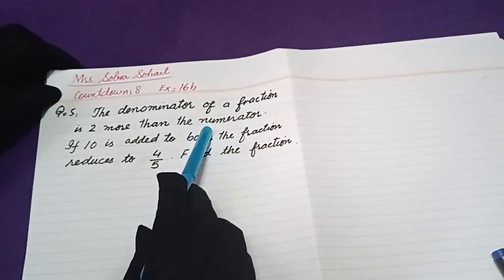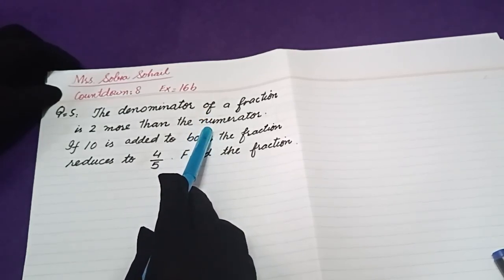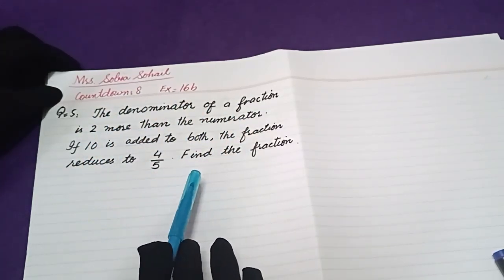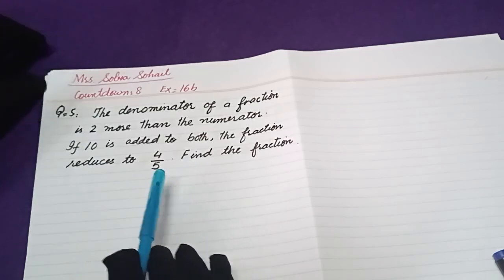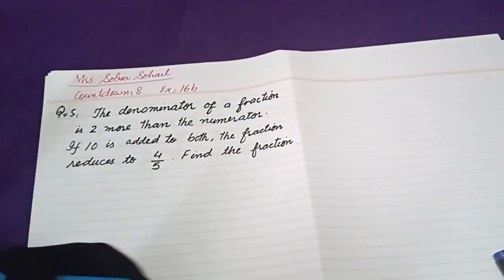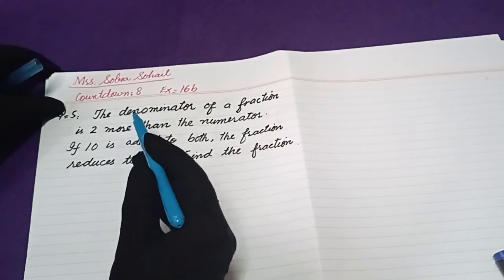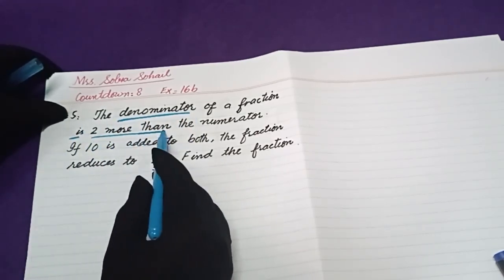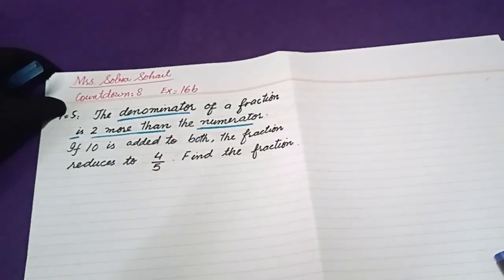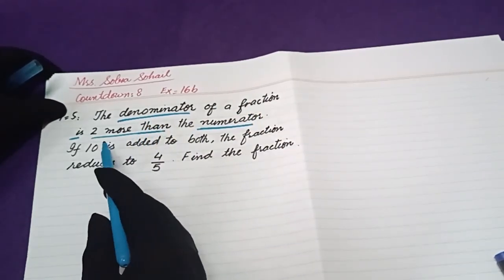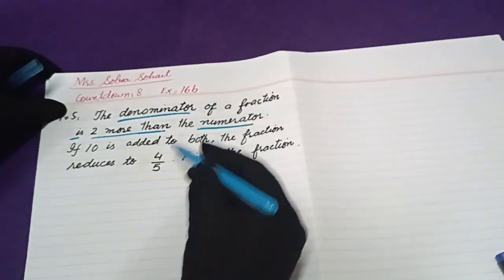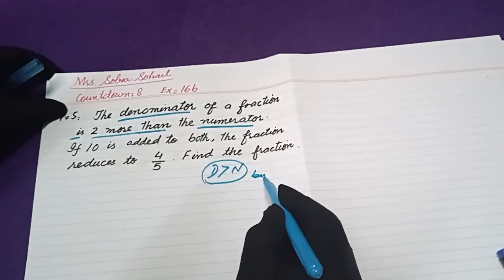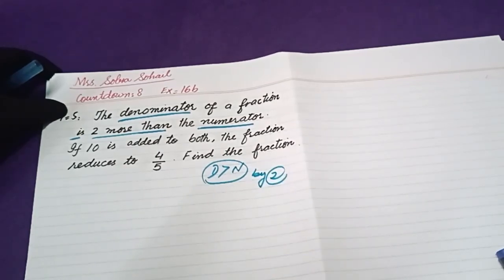First we have to understand how you can translate the statement into a mathematical relation. Focus on the statement first. Denominator is 2 more than numerator, which means the denominator is bigger than the numerator. How much bigger? By 2.